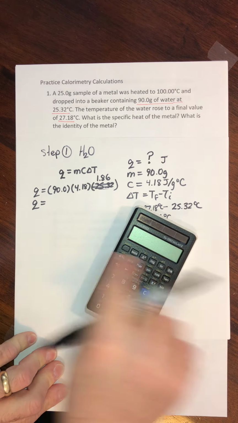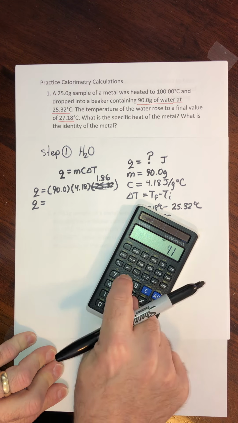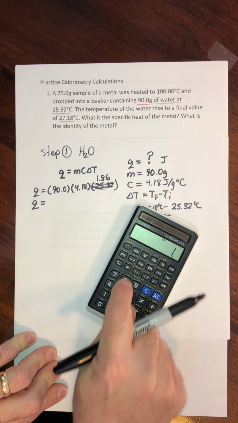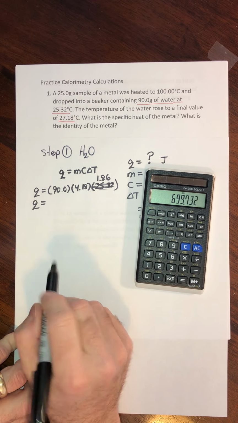Okay, so let's do this calculation. That'll be 90 times 4.18 times 1.86, which gives me an answer of 699.7.